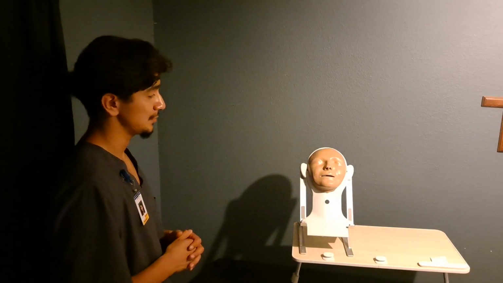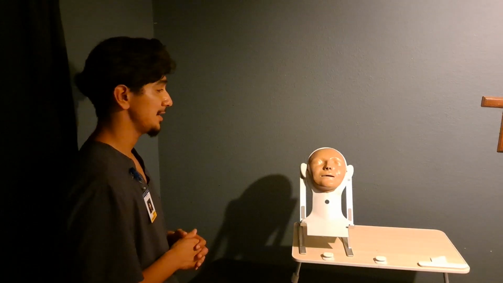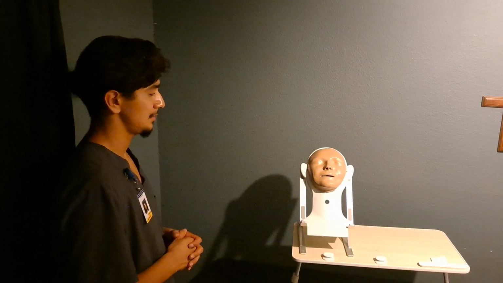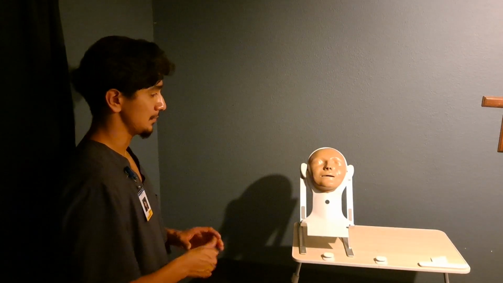Some side effects that are common are stinging upon administration, blurred vision, or nasal stuffiness. Some adverse effects we want you to let us know if you're experiencing right away would be chest pain, shortness of breath, or generalized weakness. Do you have any questions for me? No? Okay.